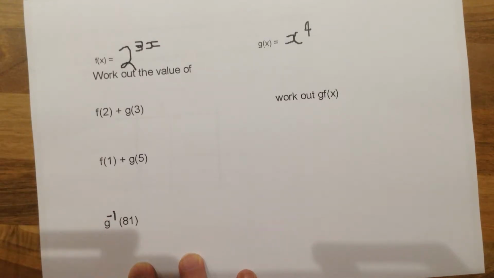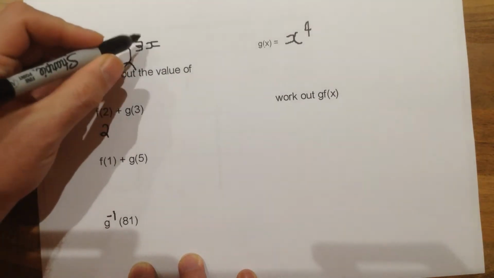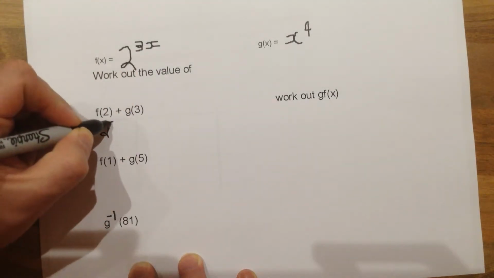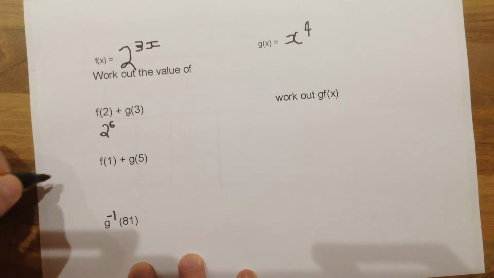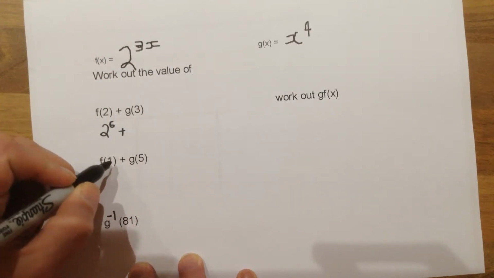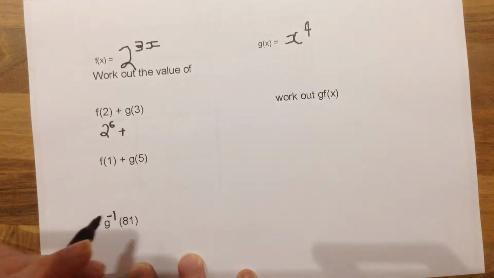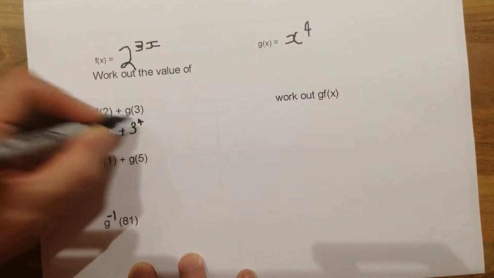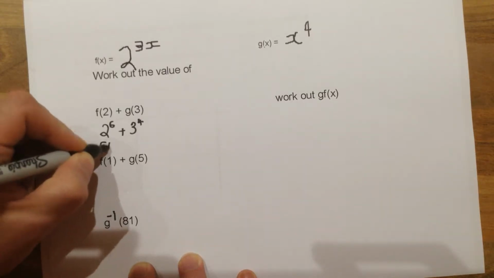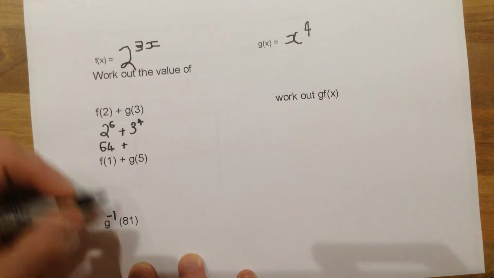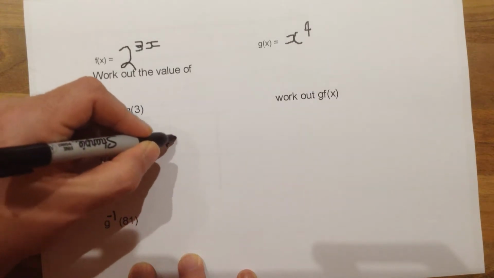So for f of 2, all we would need to do is 2 to the power of 3x, so 3 times 2, so 2 to the power of 6. So the 2 there replaces that x, 3x becomes 6. Plus g of 3, so I'm going to replace the letter x in g with the number 3. So x to the power 4 becomes 3 to the power 4. If you use a calculator to work these out, 2 to the power of 6 is 64. 3 to the power of 4 is 81. So add the two together, gives us an answer of 145.